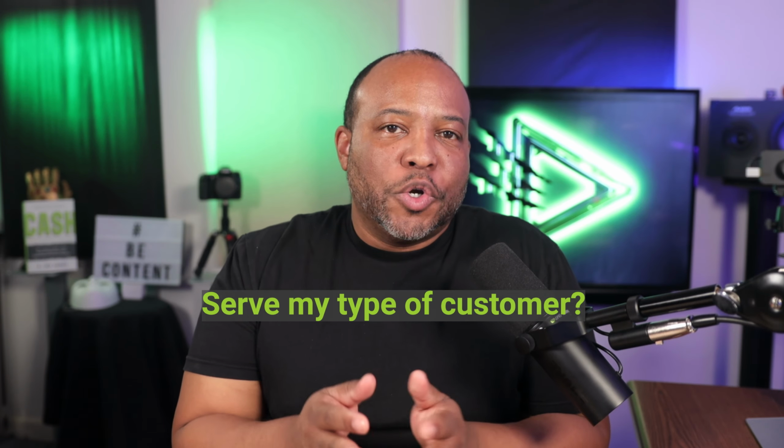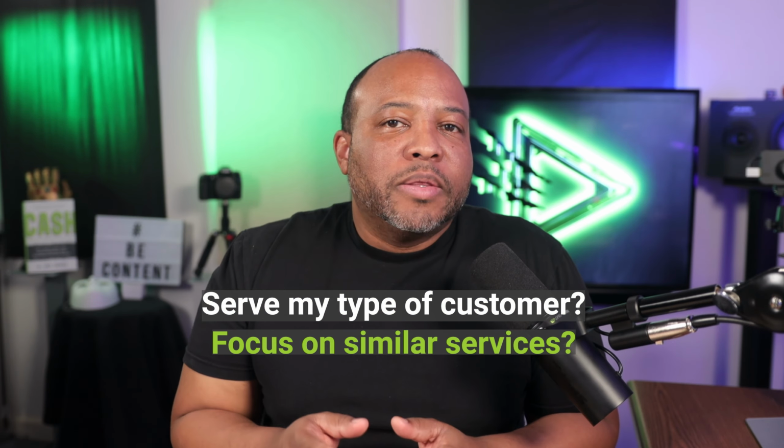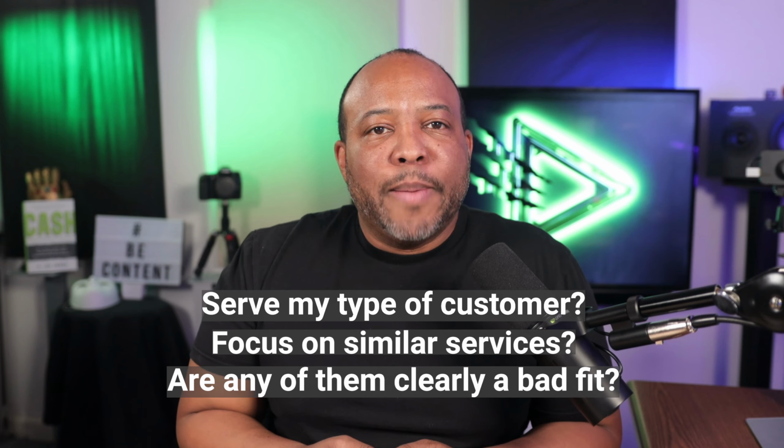To be more specific, ask yourself, do these companies actually serve my type of customer? Do they focus on similar services? Are any of them clearly a bad fit? If some are off, you can correct the AI. For example, you can say something like, 2 of these companies focus only on tax preparation. Replace those with firms that focus on monthly bookkeeping for dental or medical practices in the U.S., like your company.